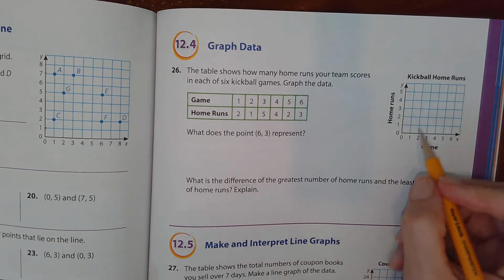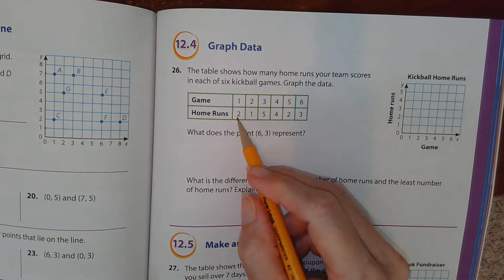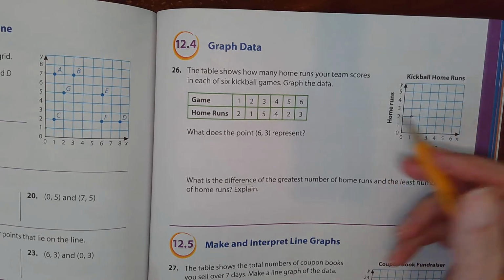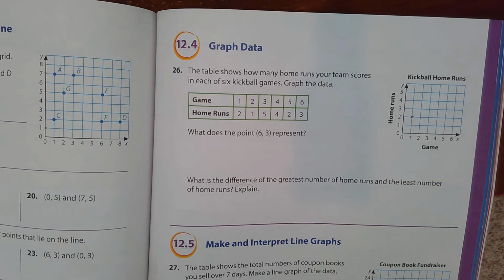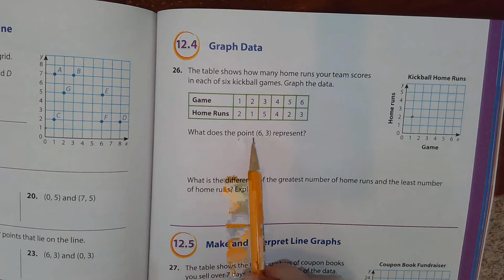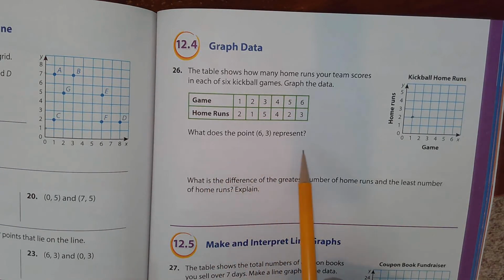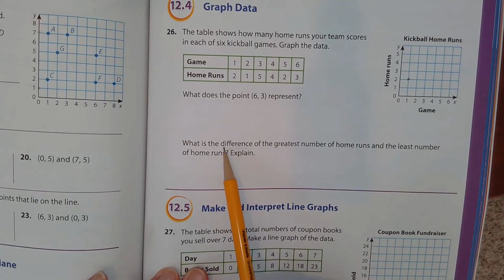So on game 1, they had 2 home runs, so we go up to 2 and just put our dot there. And you're going to continue to graph the rest of the information. When you're done with that, what does the point 6, 3 represent? So write what that would represent. 6 what, 3 what.